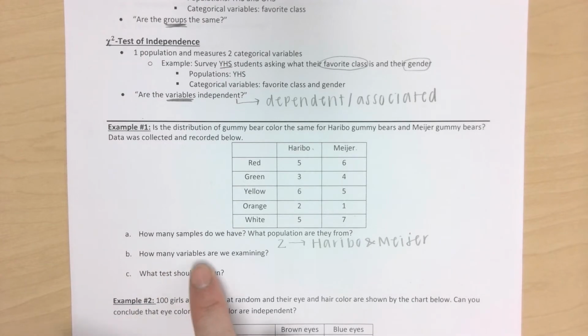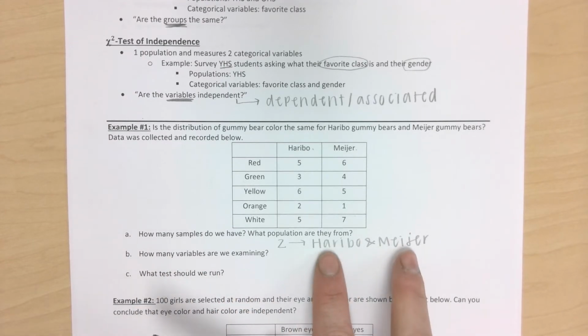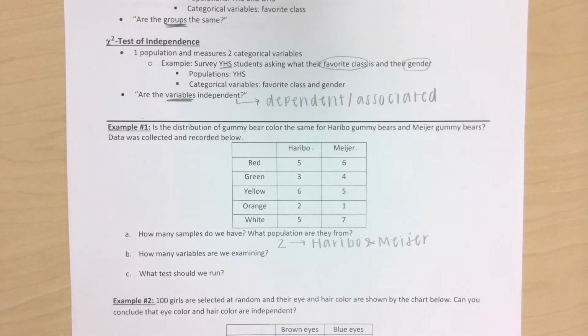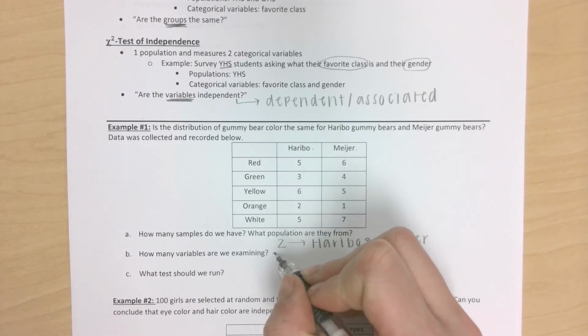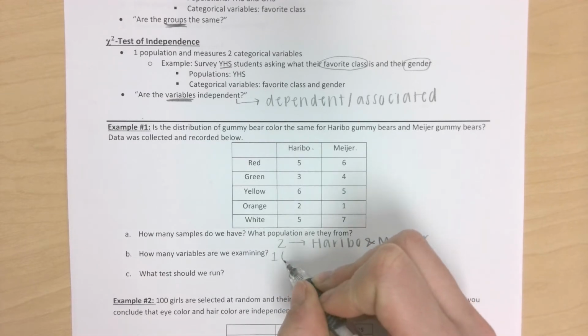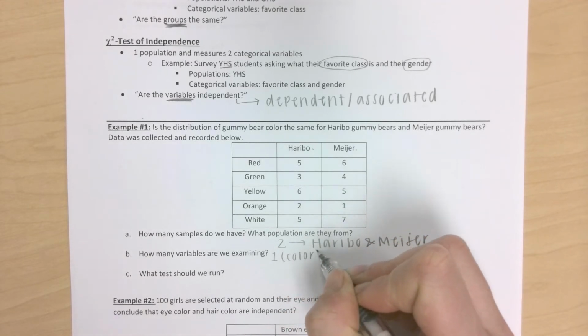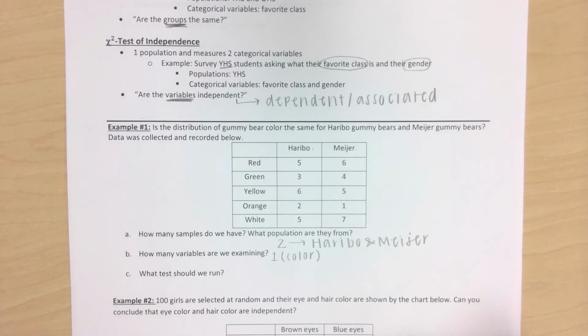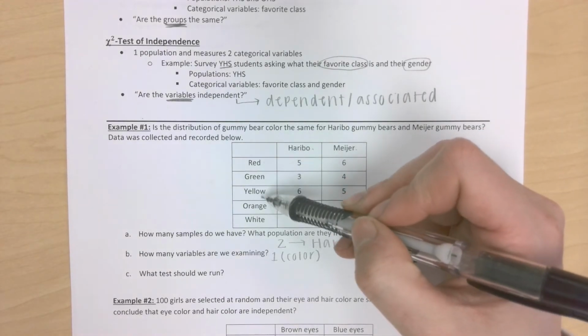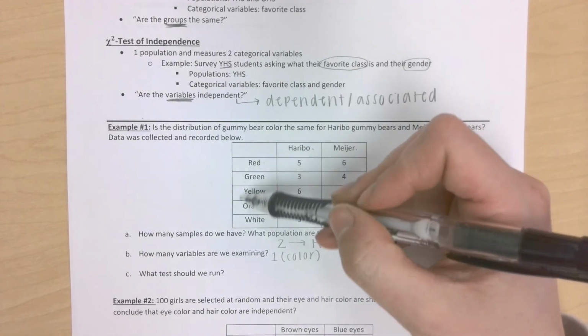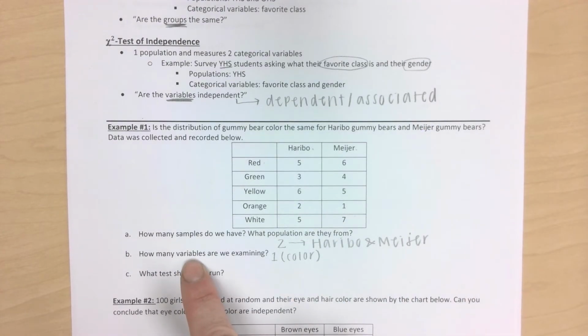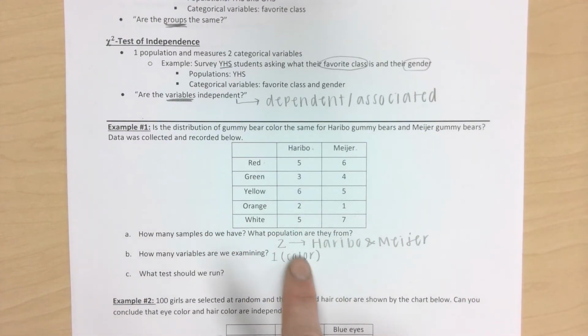How many variables are we examining? So I'm looking at these two groups. What am I focusing on within those two groups? In this case, I'm only looking at one variable. That variable is the color of the gummy bears. Yes, I know that I have 5 colors listed, but these colors are only one variable. They're all just colors of the gummy bear.